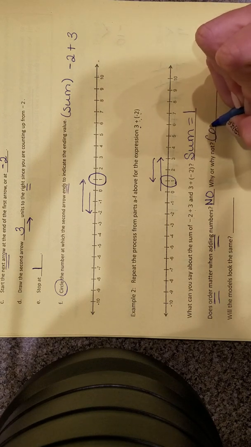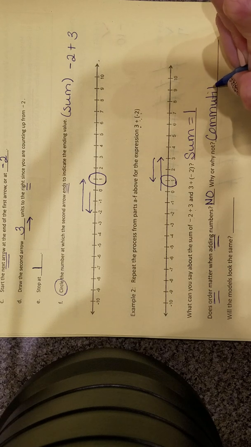And you might remember learning in previous school years about the commutative property. I think I spelled it wrong.